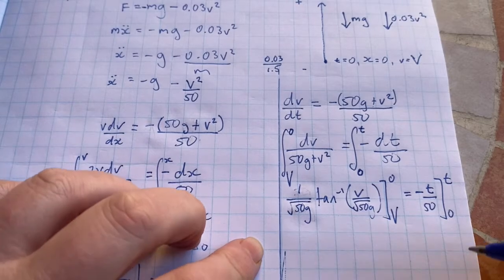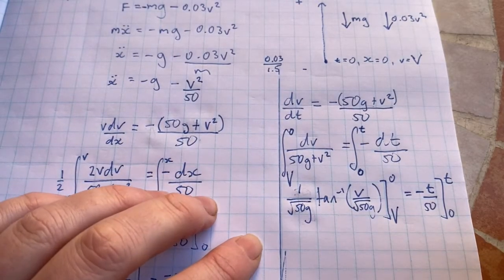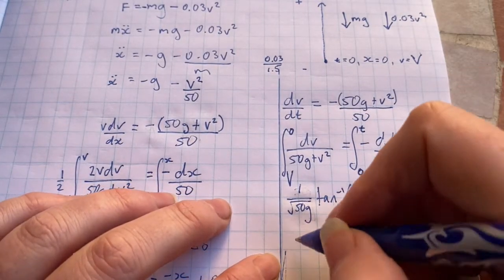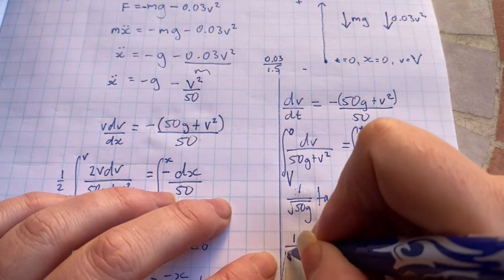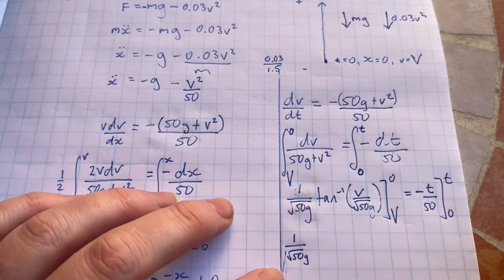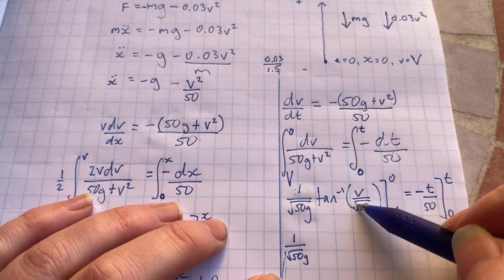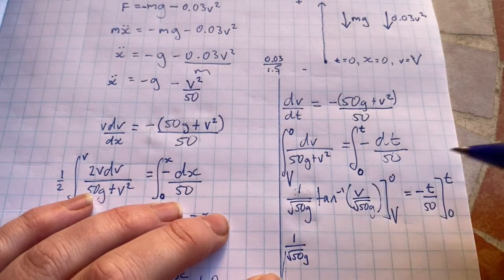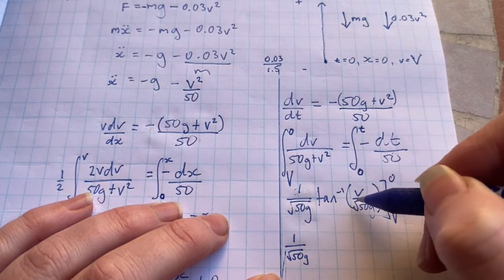Okay, I'm a bit squished for room here. Let's plug in a few endpoints there. So we've got 1 on the square root of 50g. I'm plugging 0 in first. That's just 0. Tan inverse of 0 is 0.